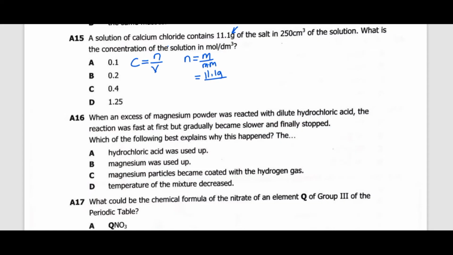So for the molar mass, we need to go back to calcium chloride. Calcium has a valence of 2, chlorine has a valence of 1, so the chemical formula will be this. So the molar mass will be calcium times, we only have one atom here, plus chlorine times 2. So the mass number for calcium is 40 times 1, plus for chlorine is 35.5 times 2. 40 times 1 will give us 40, plus 35.5 times 2 will give us 71.